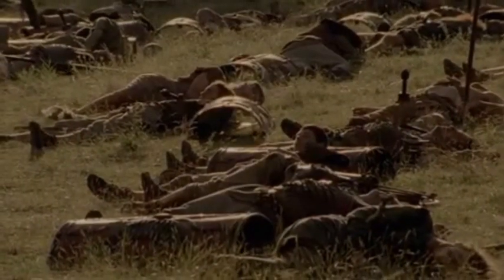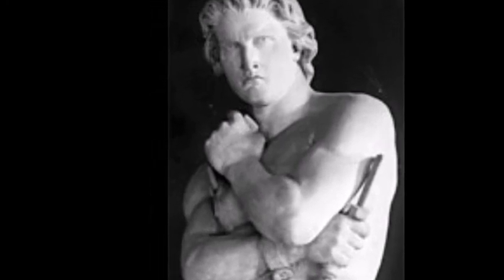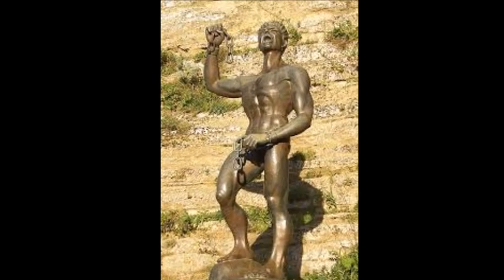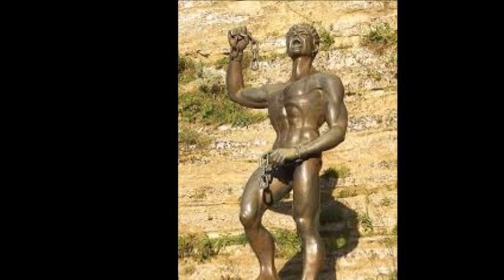Slaves in Rome also resisted through rebellion, and one of the most popular revolts was led by Spartacus. Some slaves tried to run away, and if they were caught, they would eventually get killed.